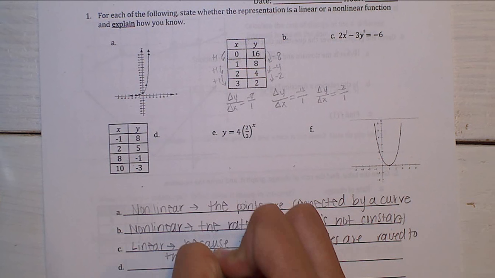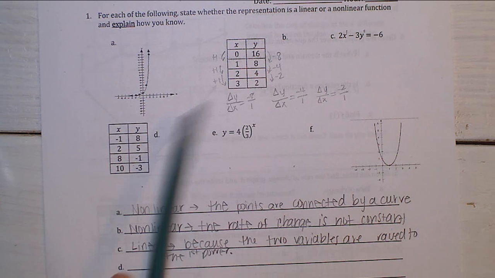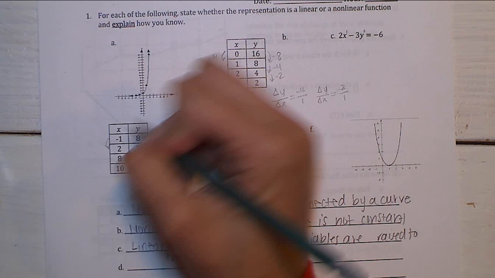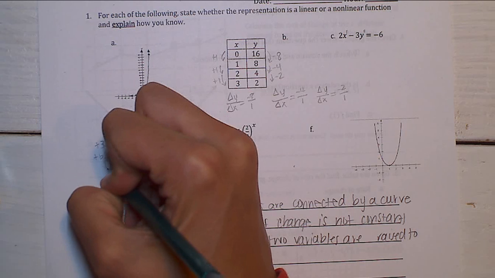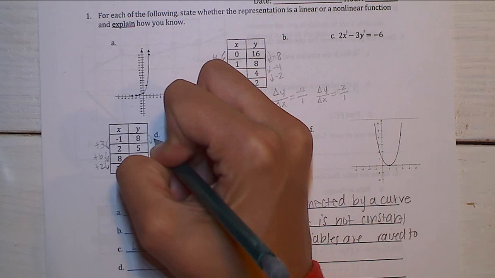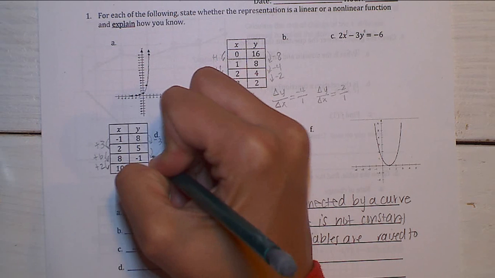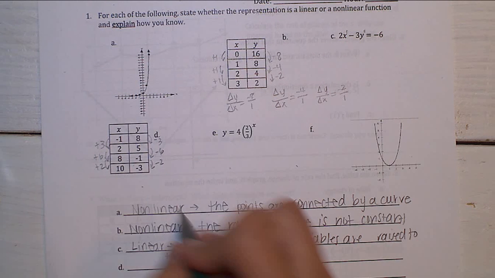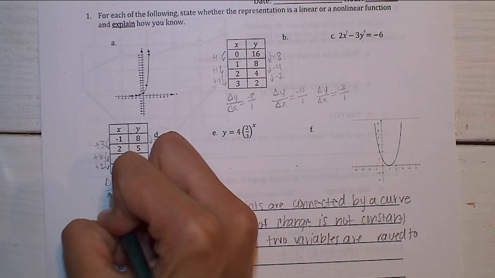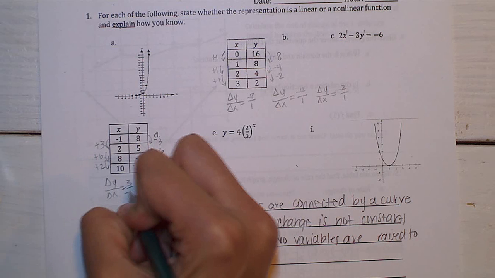Again, for D, much like B, you're looking for that constant rate of change, so you have to figure out what's happening. That's adding 3, adding 6, adding 2, subtracting 3, subtracting 6, subtracting 2. If I do the change in y over change in x, I get 3 over negative 3, which is negative 1.